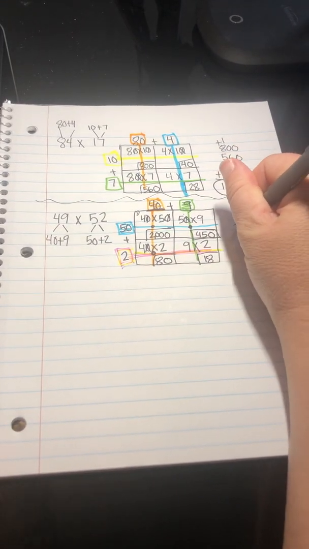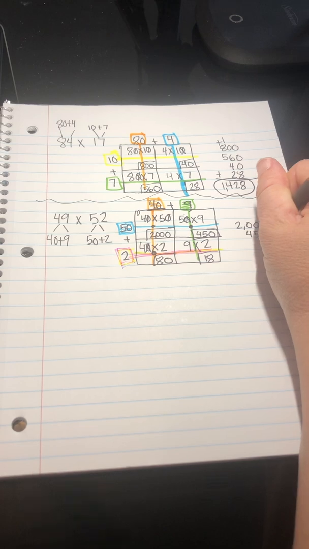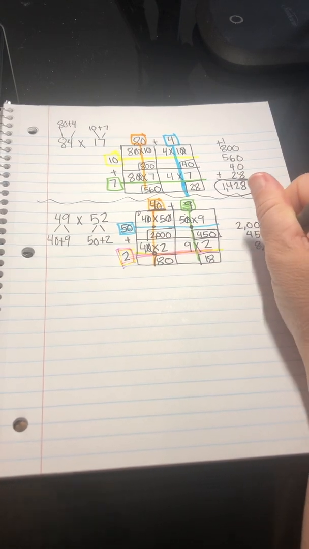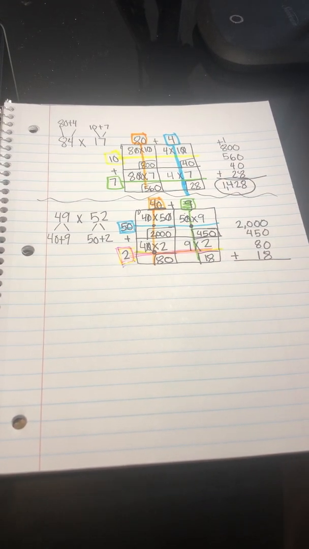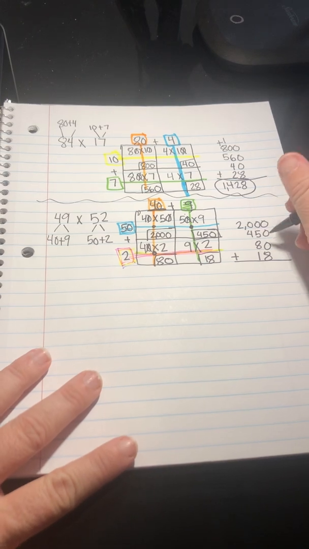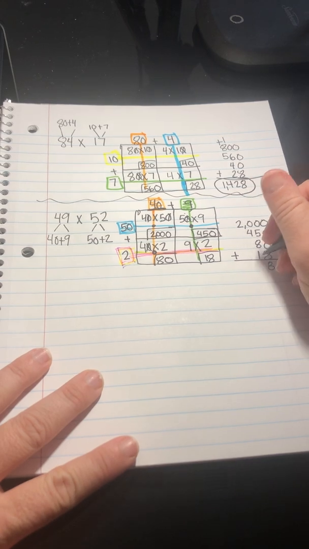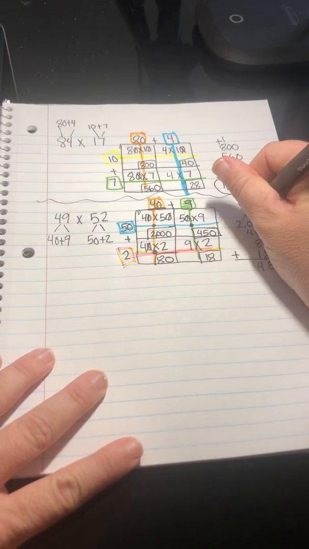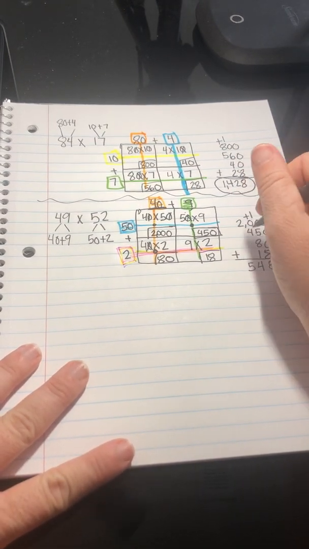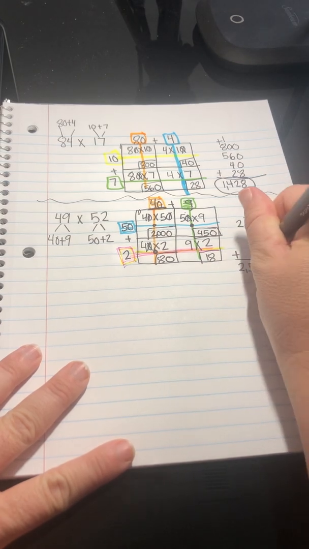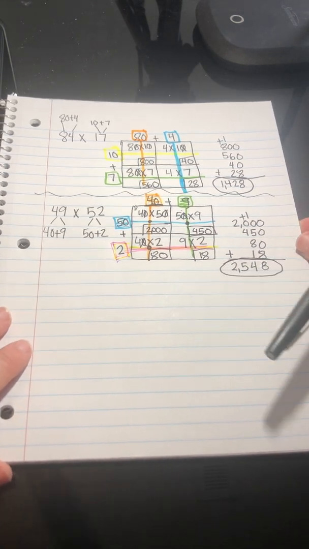So now I'm going to take my 2,000 and I'm going to add 450 plus 80 plus 18. But I have to make sure I line them all up by their place value. 0s plus 8 is 8. 5 plus 8 is 13. Plus 1 is 14. Regroup my 1. 1 plus 4 is 5. 2 plus 0s is 2. So 2,548.